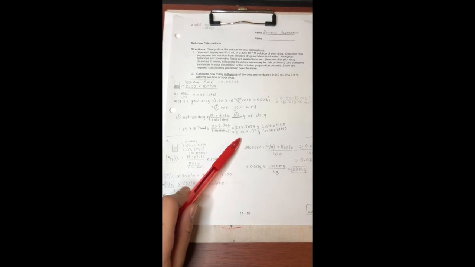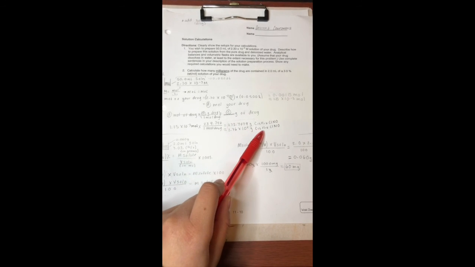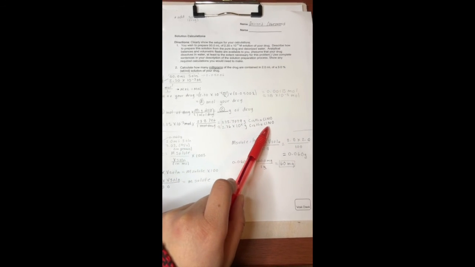write out the equation. So all we had to do was plug in the moles of our drug, and I got 2.76 times 10 to the second power grams, C13H18ClNO. And then for question 2, I got 60 milligrams.